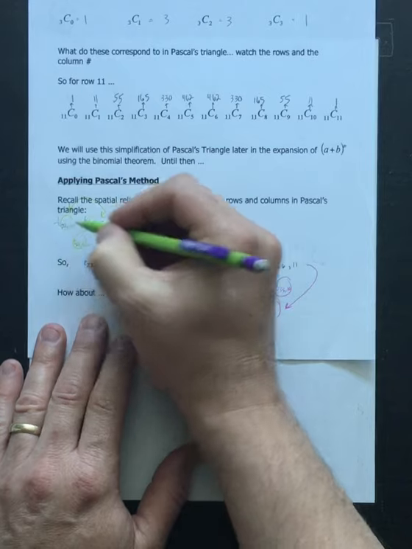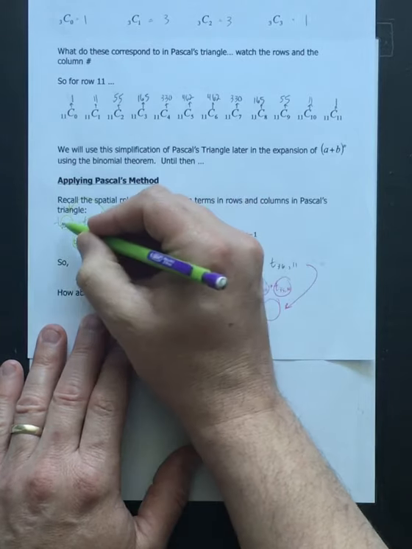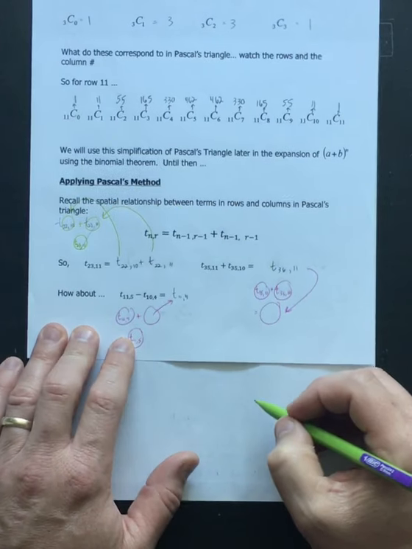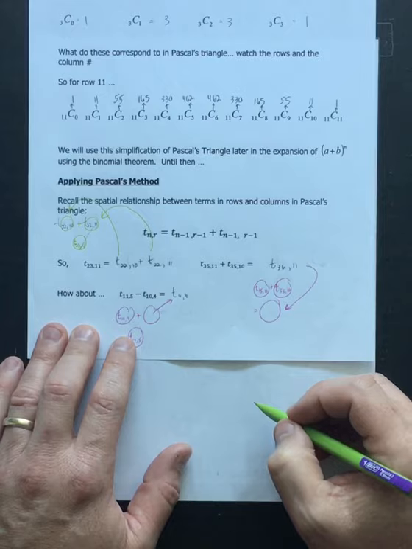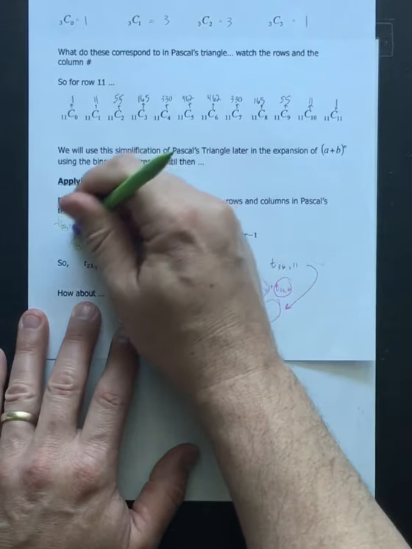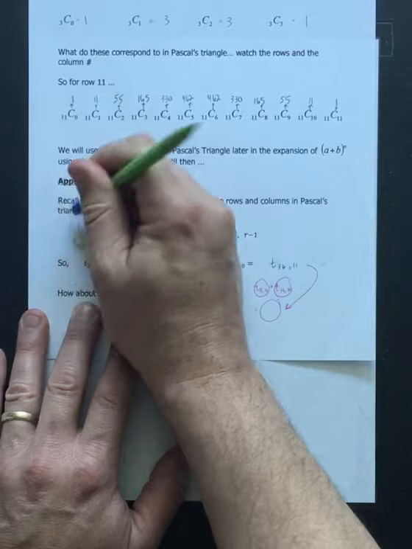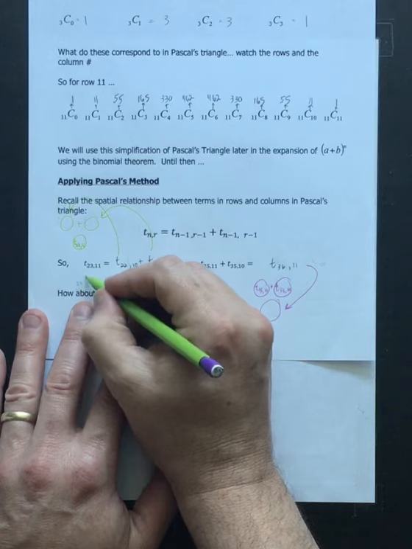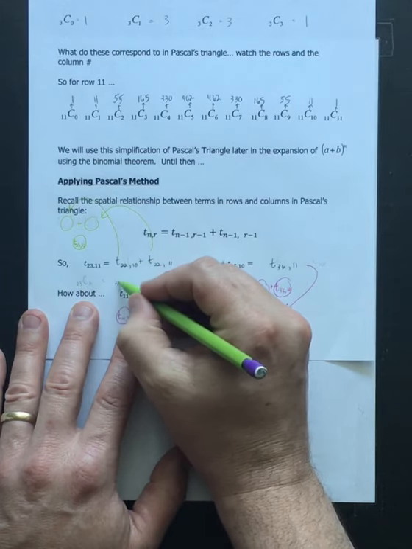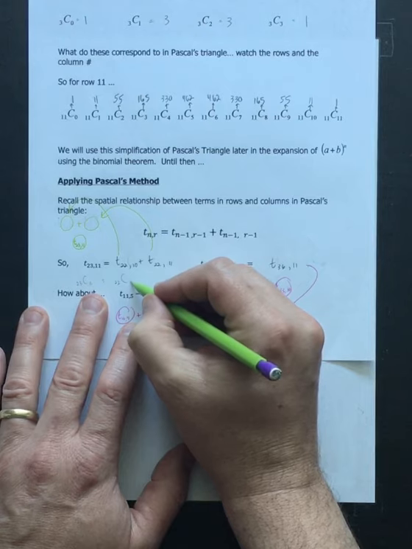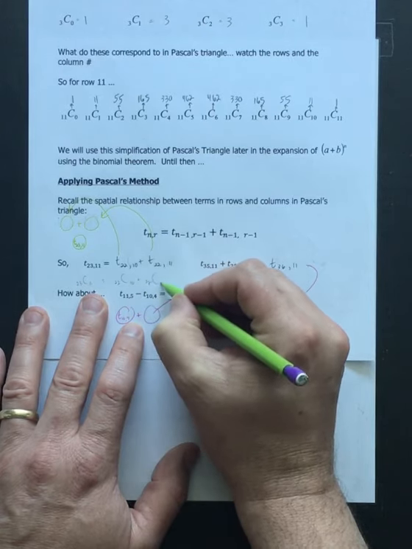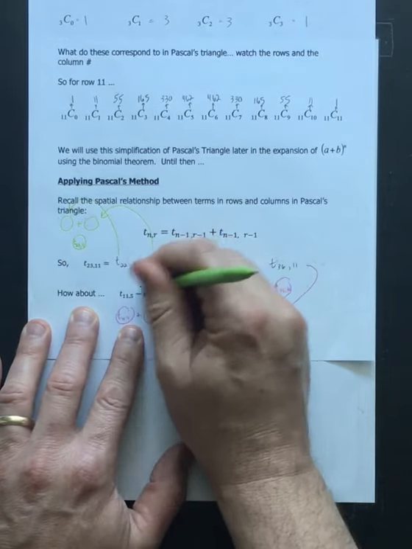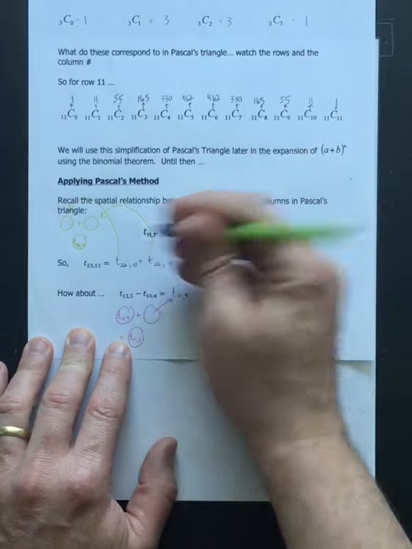This is going to be 22. That's the term above it. And then this is in the same row, so it's going to be 11 and it's going to be 10. Now what's more interesting is it's actually also going to be chooses. In other words, we can just use chooses in our calculator without having to look at Pascal's triangle. If we take T(23,11) and we go 23 choose 11, it's going to be equal to 22 choose 10 plus 22 choose 11. So all these patterns in Pascal's triangle do have to do with chooses as well.